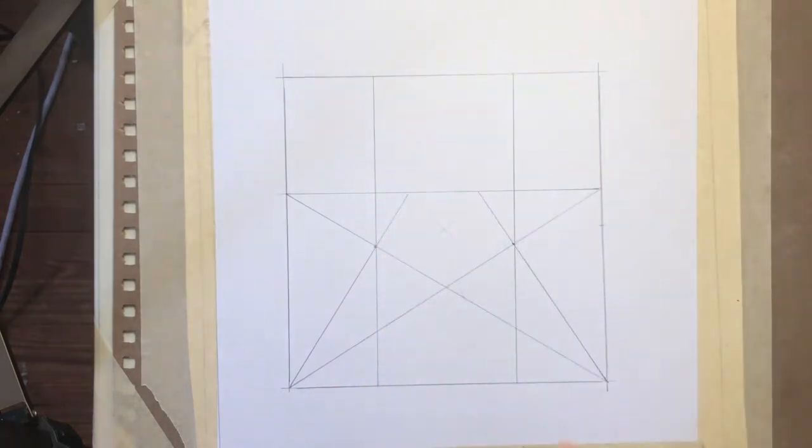And the area in the middle is a root 5 rectangle, which can be broken down in the ways we've talked about. You can use any of these lines as compositional aid.